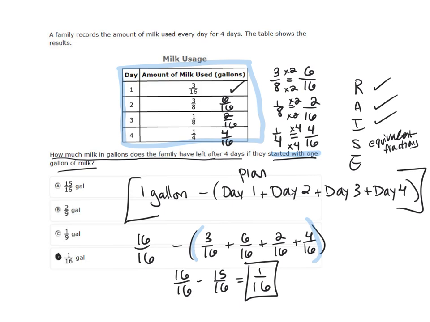Now let me ask you a question. If somebody chose answer choice A, what was their mistake? That's right. If somebody chose answer choice A, then they added up all of the fractions correctly and they did not subtract from 1. So they were almost there. So be sure to have a problem-solving plan when you're doing a multi-step problem like this. In this case, our problem-solving plan, knowing that we were doing 1 minus the sum of day 1, 2, 3, and 4, prevented us from making that mistake for letter A. And we got 1/16. We're correct. There's 1/16 of a gallon of milk left.